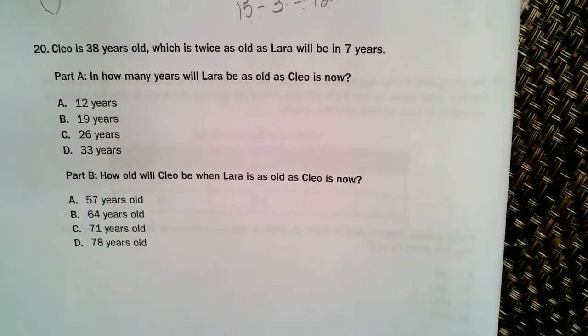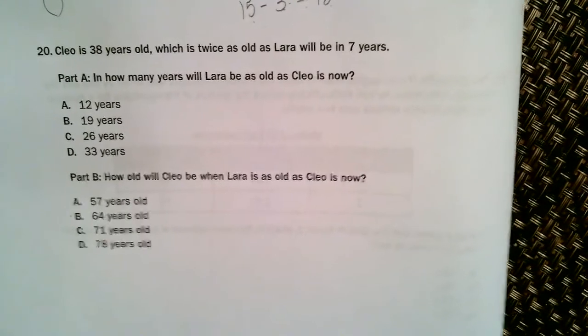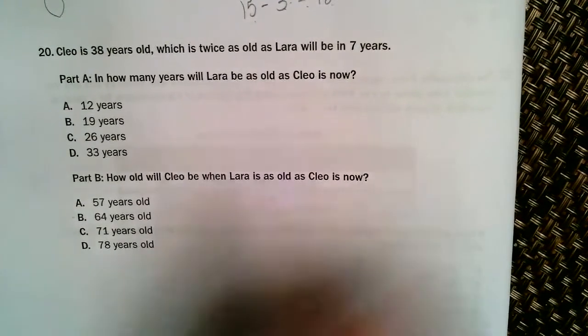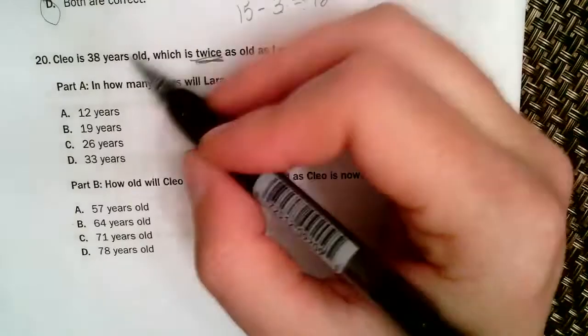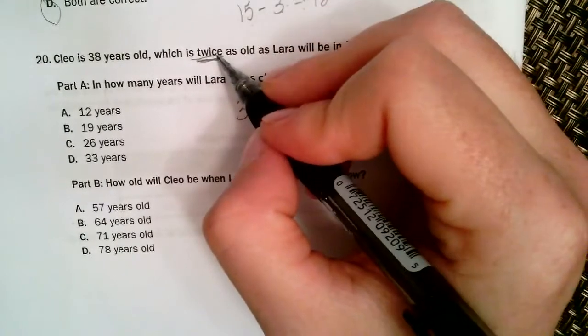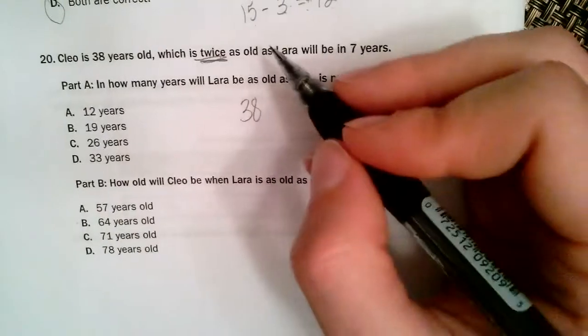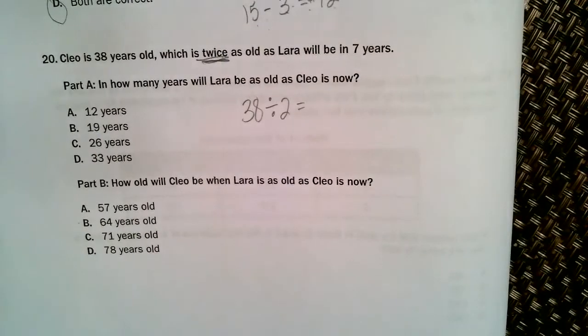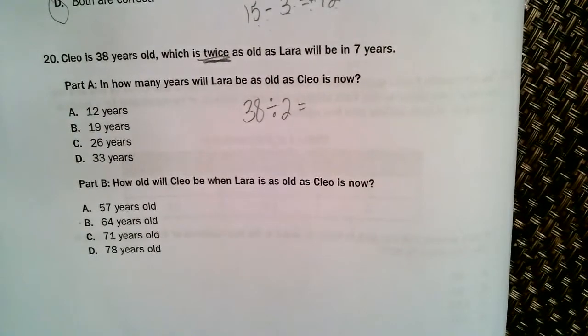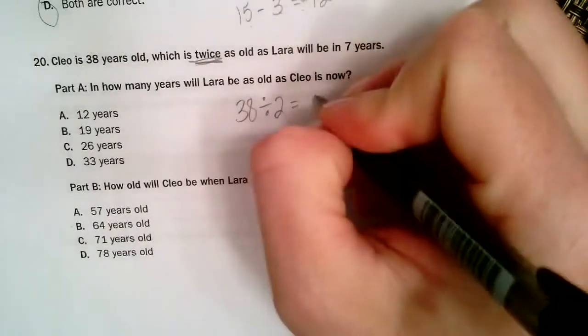It says Cleo is 38 years old, which is twice as old as Laura will be in 7 years. Part A says, in how many years will Laura be as old as Cleo is now? So if Cleo is 38 years old now, which is twice as old as Laura will be in 7 years, we're going to take 38, and twice means to double something. We're working backwards here, so instead of doubling it, we're going to divide it by 2. So 38 divided by 2 leaves us with 19.